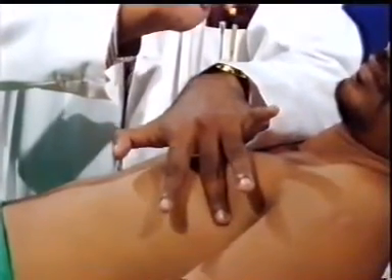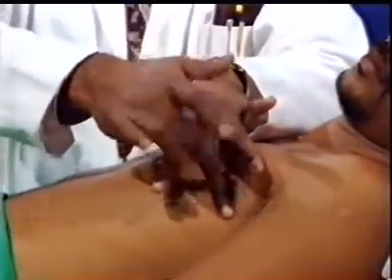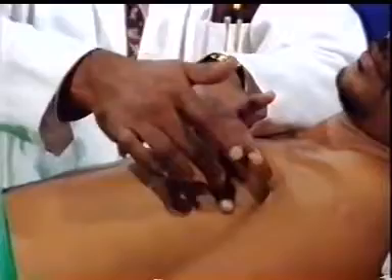And only one finger should be touching the chest. These two fingers should be away from the chest wall, otherwise it damps the noise. The striking finger should be lifted off soon after it strikes.